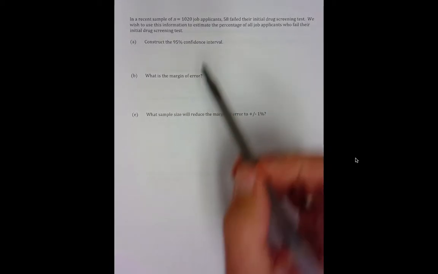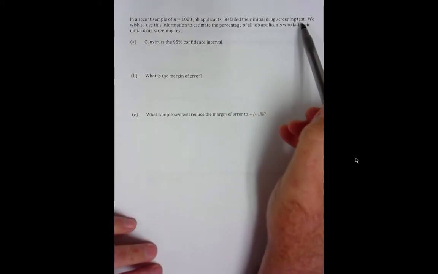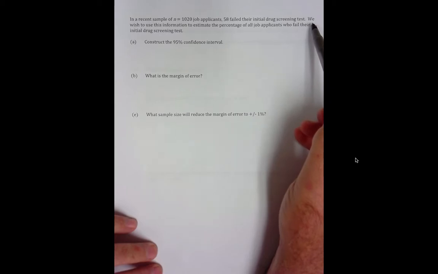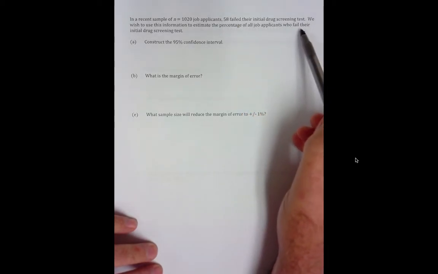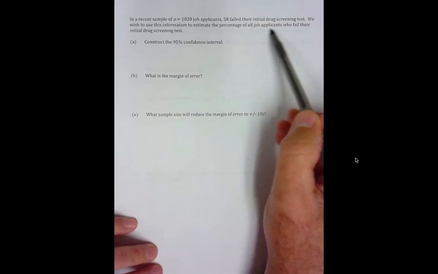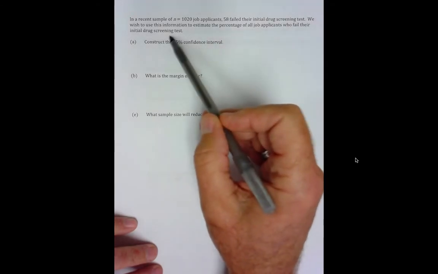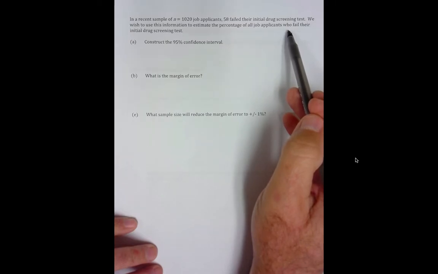All right, number 2. In a recent sample of n equals 1,020 job applicants, 58 failed their initial drug screening test. Well, that's kind of sad. In fact, I would say in some areas it would even be higher than that. But anyway, we wish to use this information to estimate the percentage of all job applicants who fail their initial drug screening test.